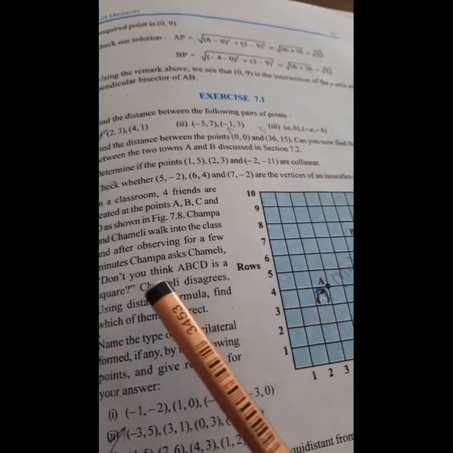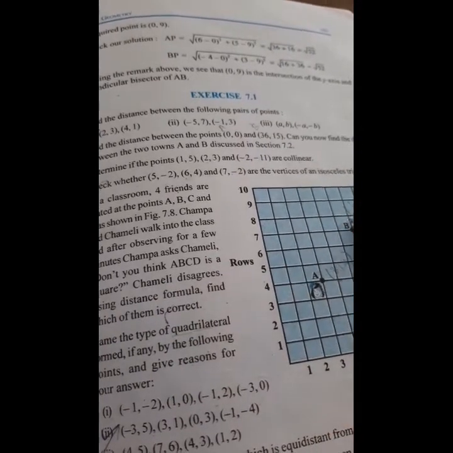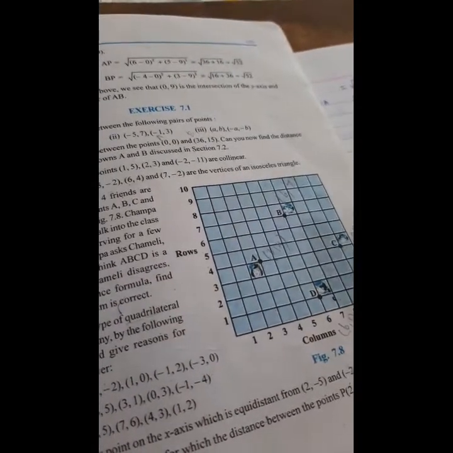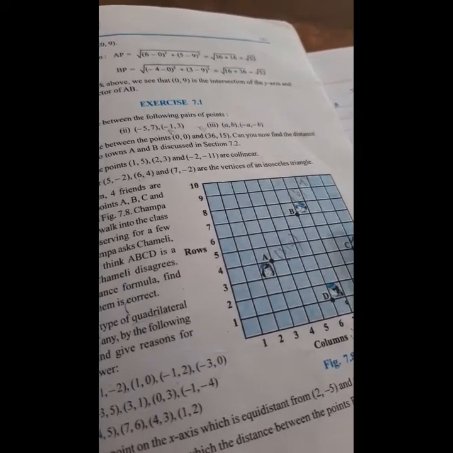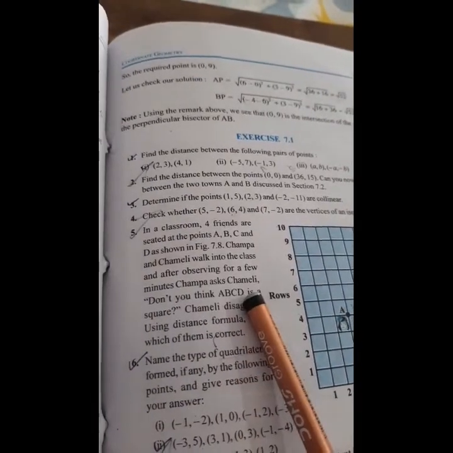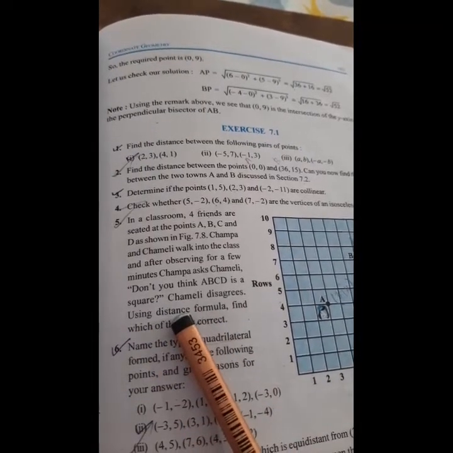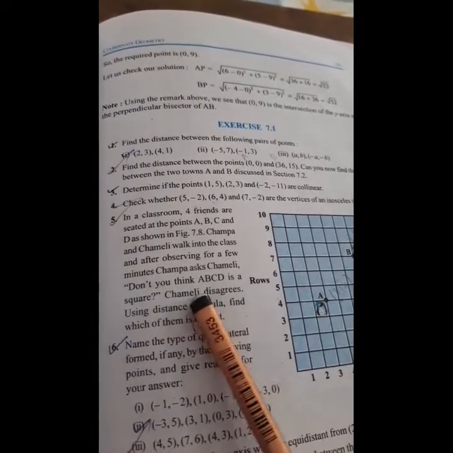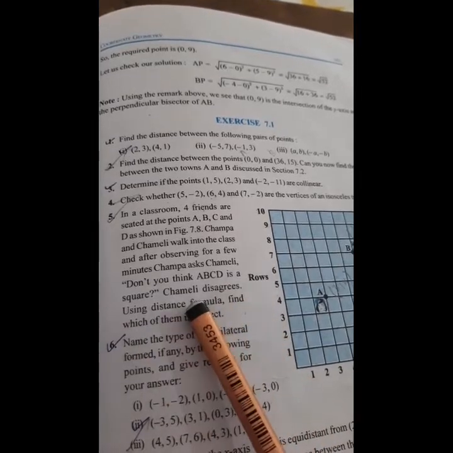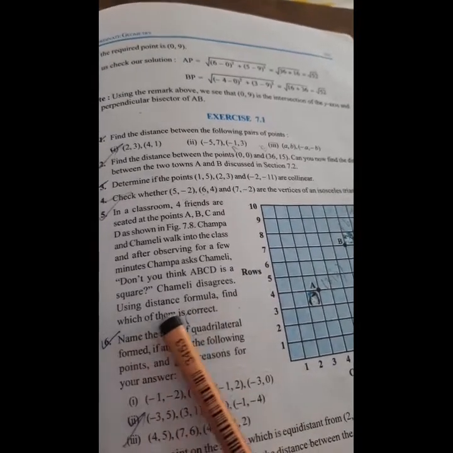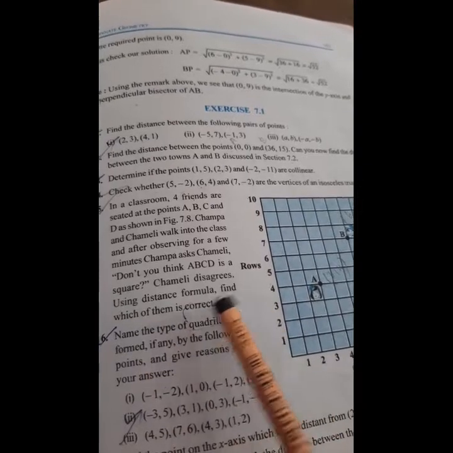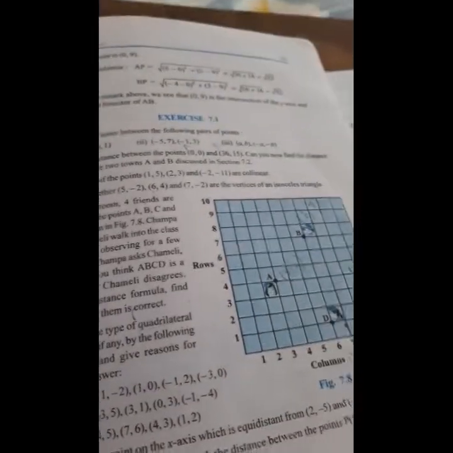Like that, Champa is asking Chamili, by seeing the seating arrangement of these 4 friends in this particular class, it looks like a square, isn't it? Champa is asking Chamili, don't you think that ABCD is a square? Chamili disagrees. Chamili is not agreeing to it. Using the distance formula, find which of them is correct. Now we are going to use the distance formula.